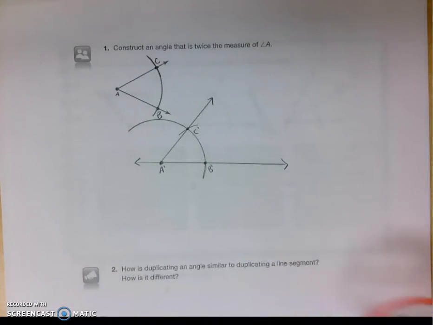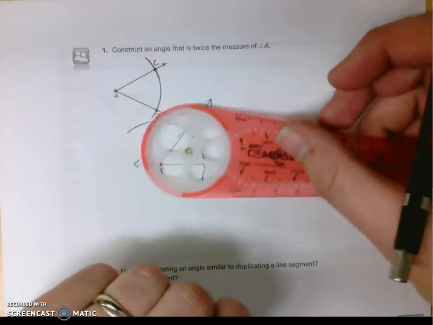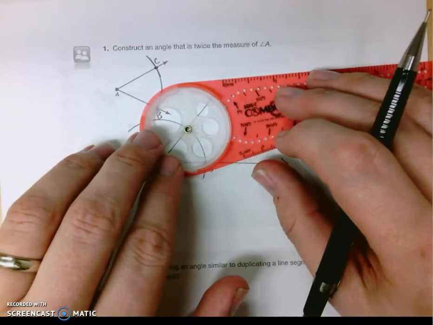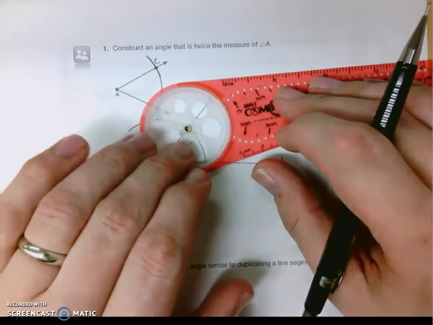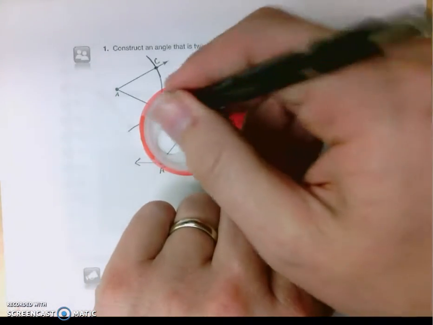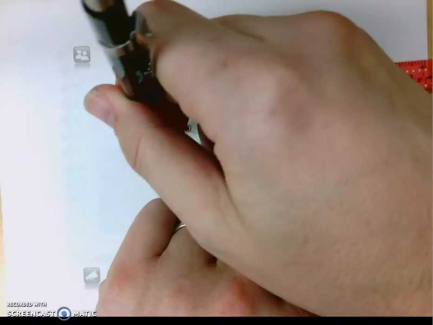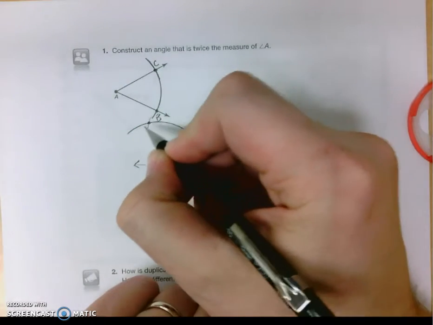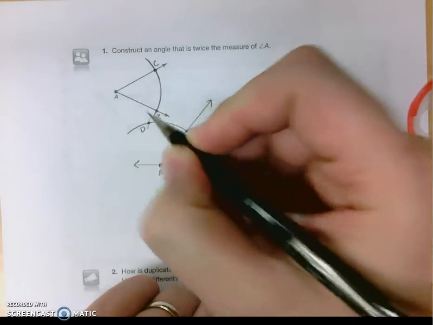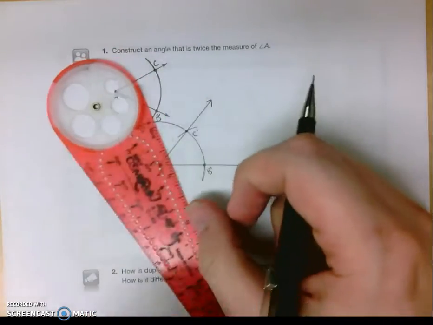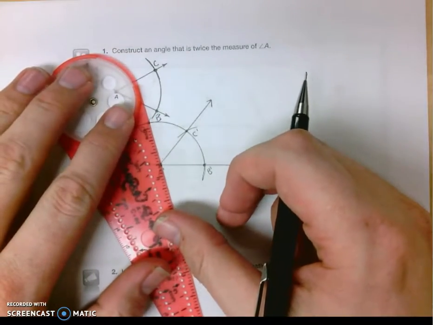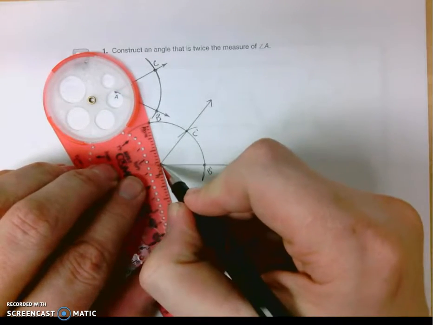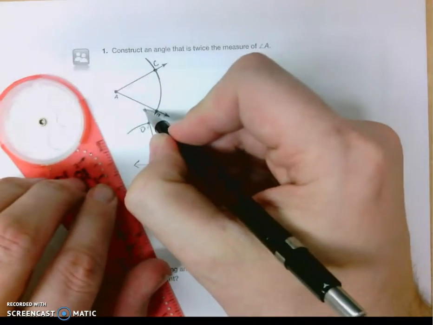So we're going to use the same measurement that we used to get C. We're going to center our compass on C, and we're going to draw another arc. And where this arc intersects the line, we're going to label this D. Not D prime, because we don't have another D created. This is our first D. So we're going to draw a line from A through D.